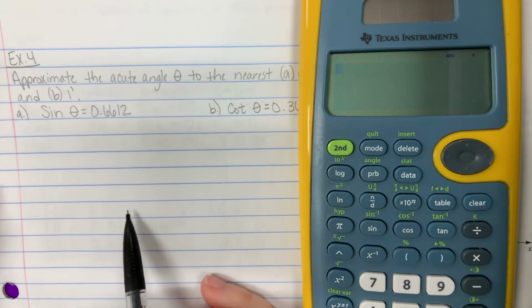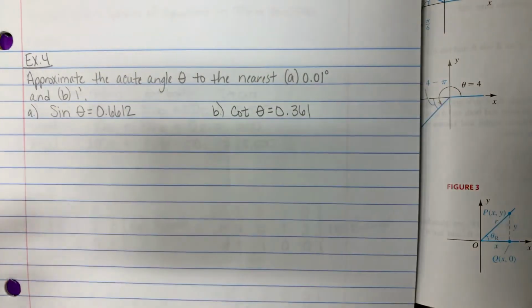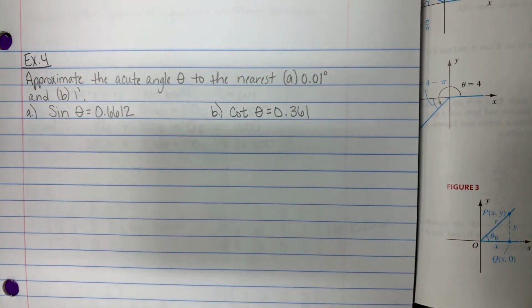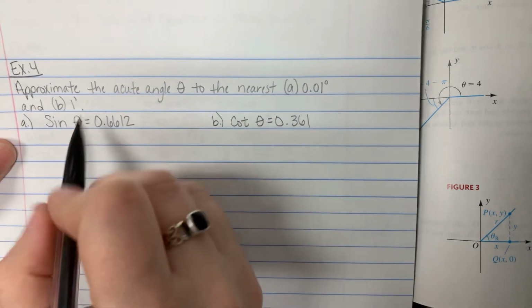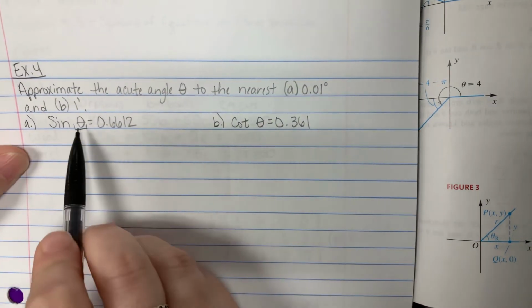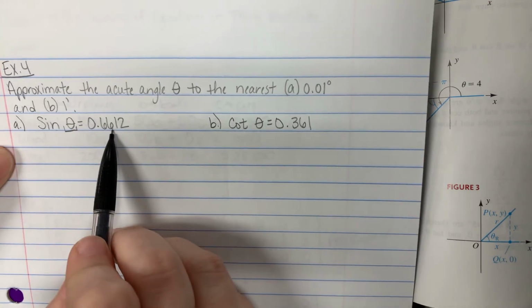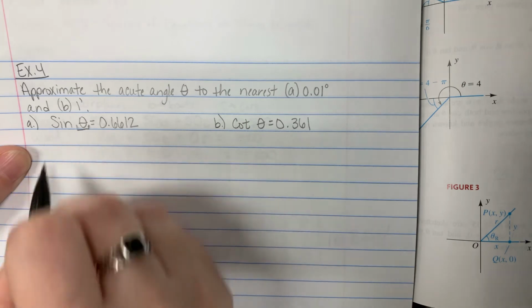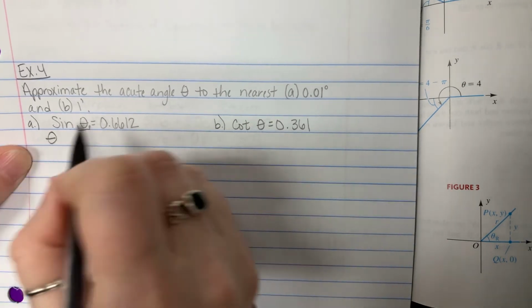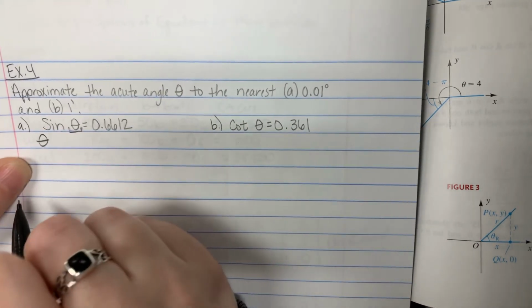So we're kind of going backwards on this one. They're asking me a little more detail here. So I want to know what this angle is. Well, in order to get this missing piece right here, instead of the answer at the end like we were doing, now I'm wanting this piece. What is the angle? So the way to do that on your calculator is to use inverse functions.